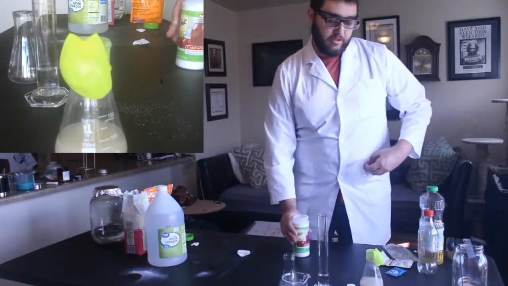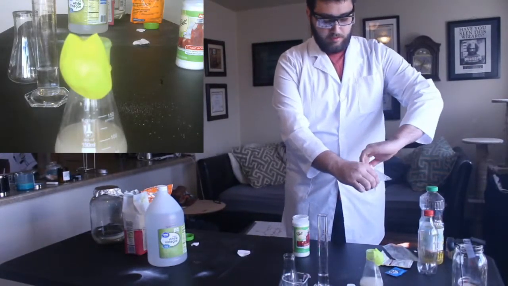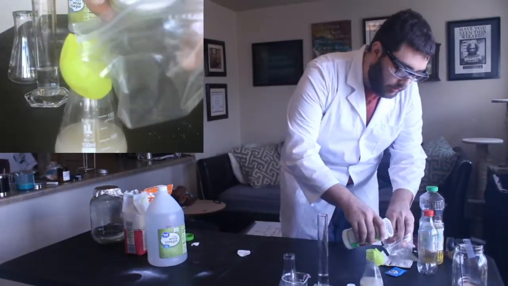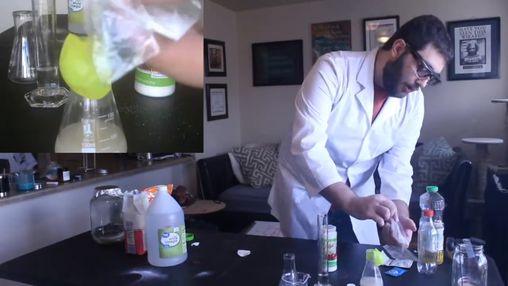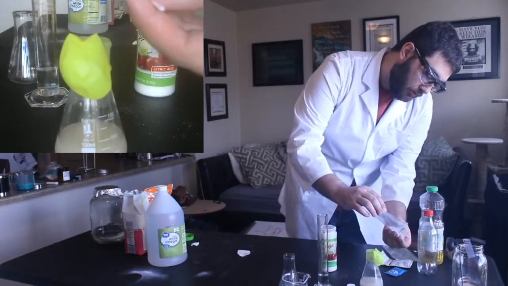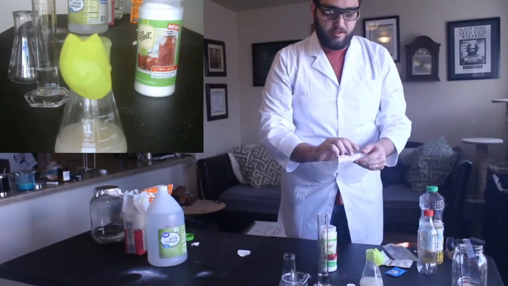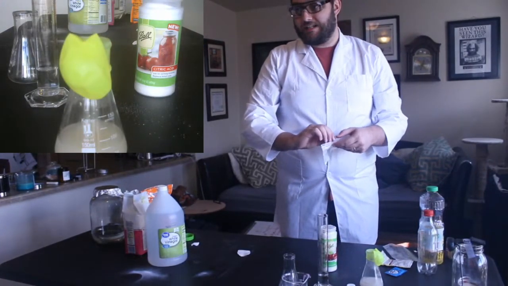So just to prove to you this really is a powder, I'm going to pour it in here. So we now have our powder in here. Oops. Spilled a little. Science. It's not really science if it's not messy, right?